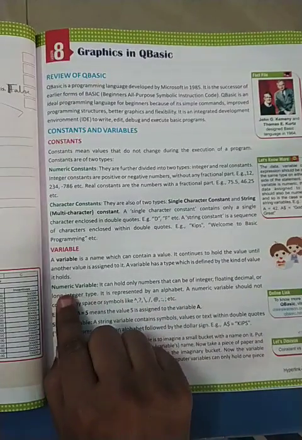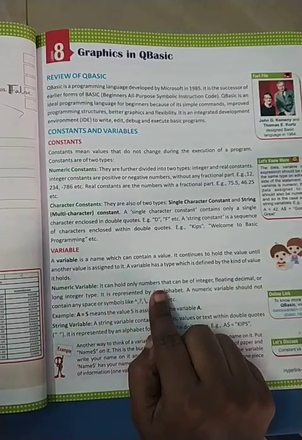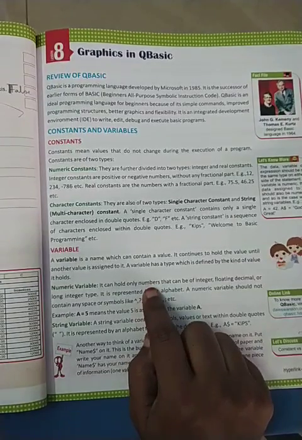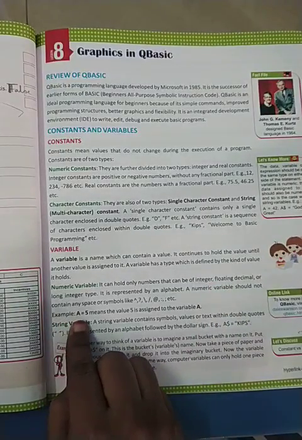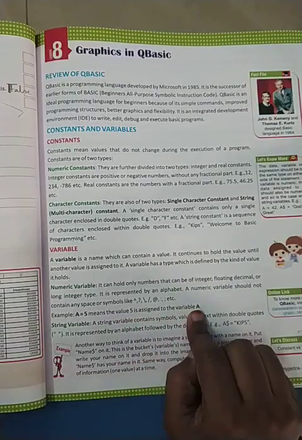So the numeric variable is a variable that is always represented by an alphabet. It holds any value in the form of a number, whether it can be an integer, floating, decimal or a long integer. Example, a equal to 5, that is the value 5 is assigned to the variable a.